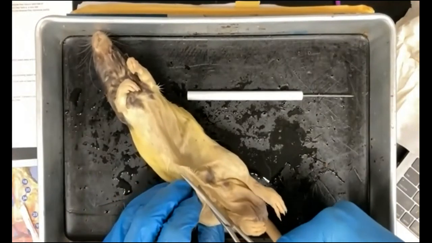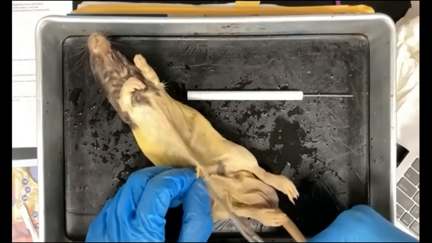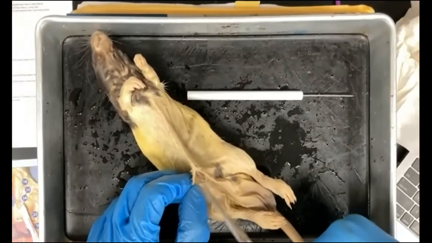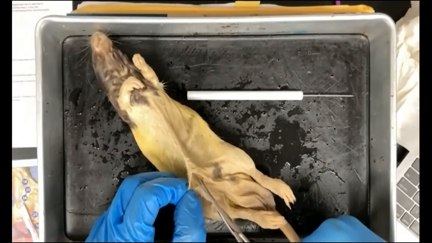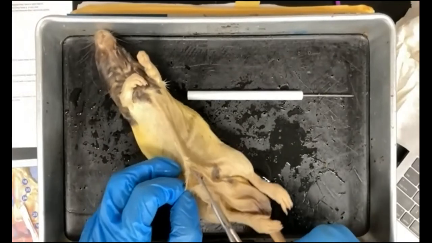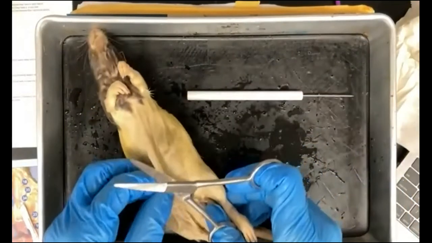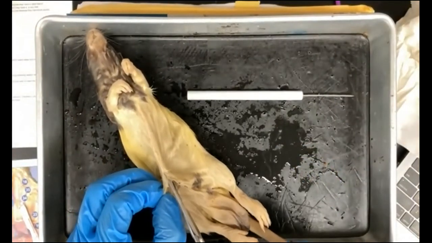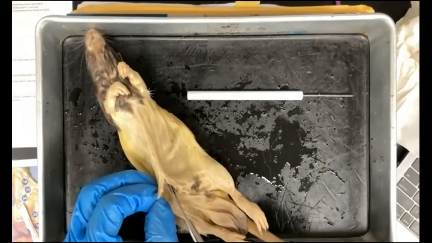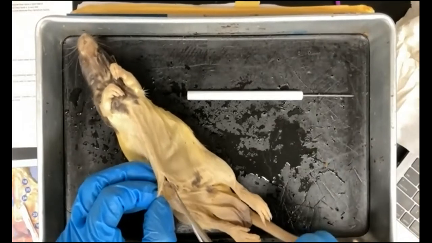And always pulling upwards with your scissors, you're going to cut through what's called the mesentery here. It's just a very thin membrane. You're going to cut through that and keep moving forward, right?